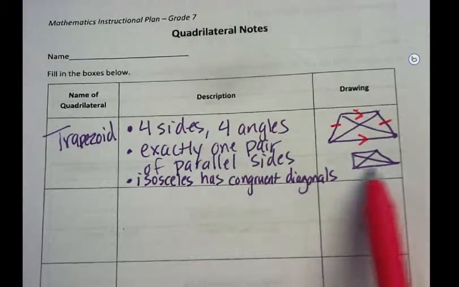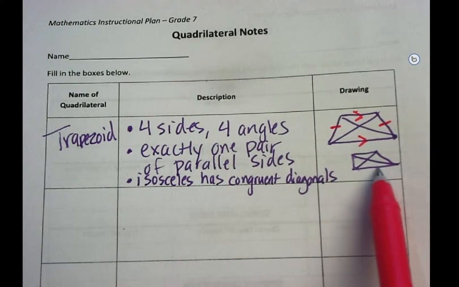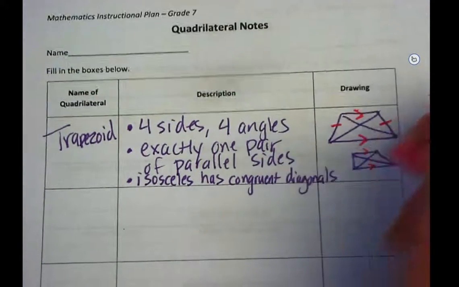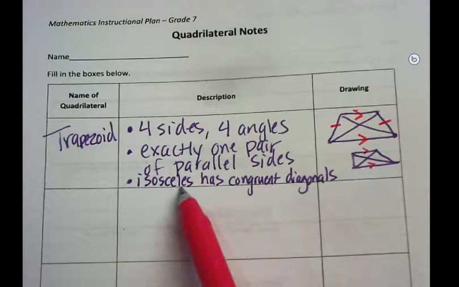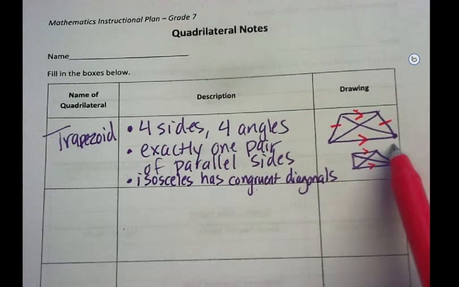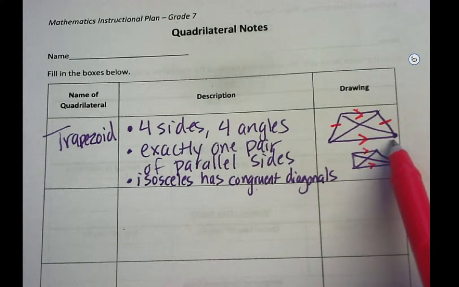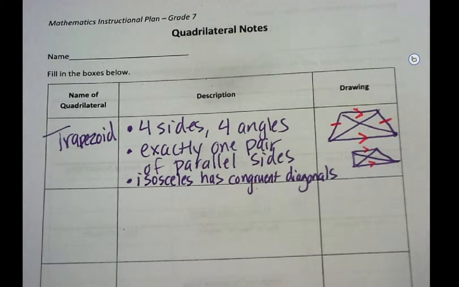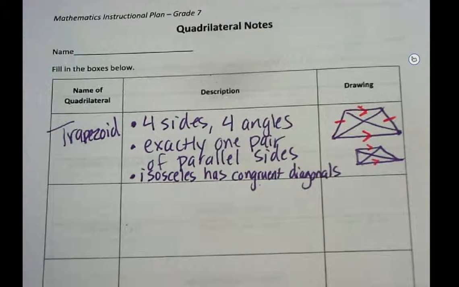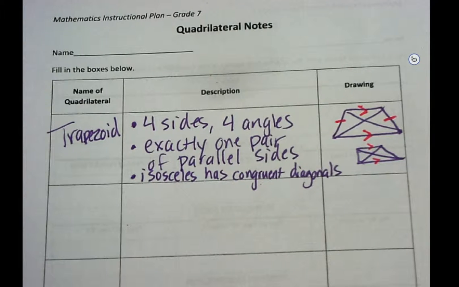And then the second one is not an isosceles trapezoid, but it is a trapezoid because it has 1 pair of parallel sides. The diagonals, an isosceles has congruent diagonals. You could see those lines going across. They're the same length, but they're not perpendicular, just like we explored today in the diagonal activity. So that's our first shape of the quads. So now we're going to go to parallelogram.